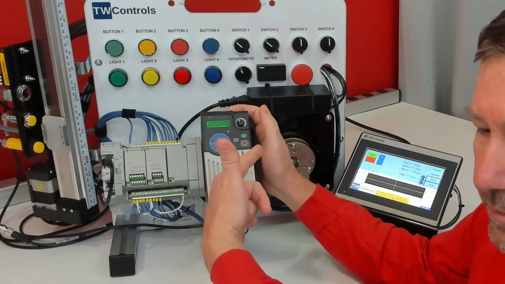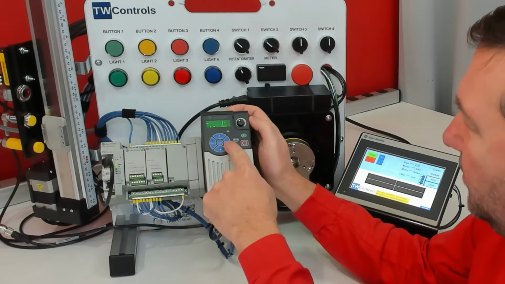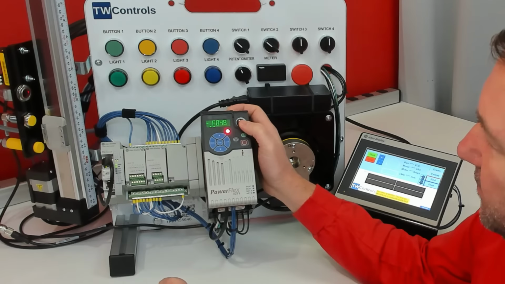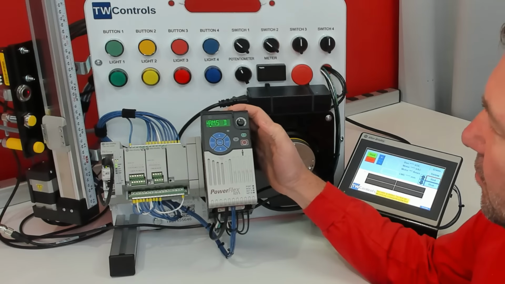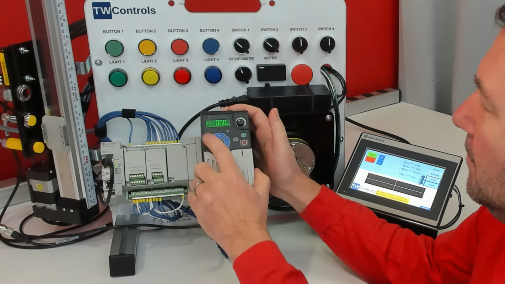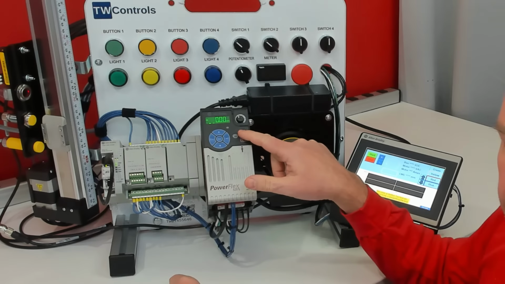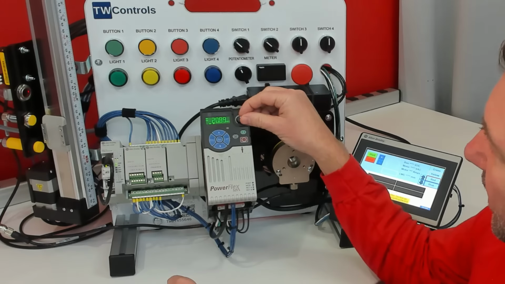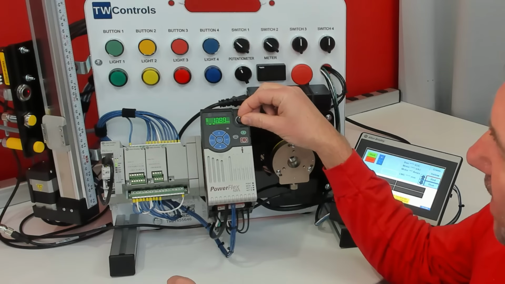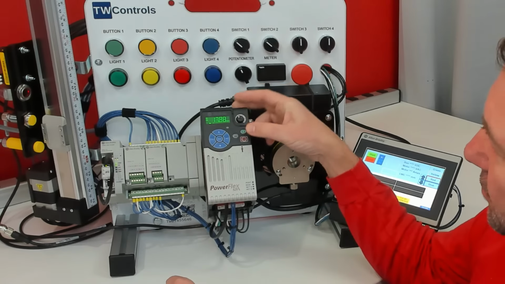And don't worry, when you do this, you're going to get an error. It's perfectly fine. I got an F048 error there. I'm just going to hit the red button, get us back where we were. And mainly now I can hit the green button on the front of the drive. And it starts. And the dial on the front of the drive is actually controlling the speed.